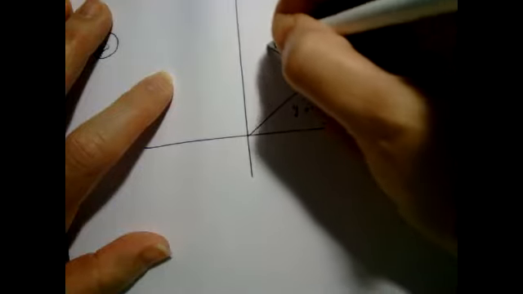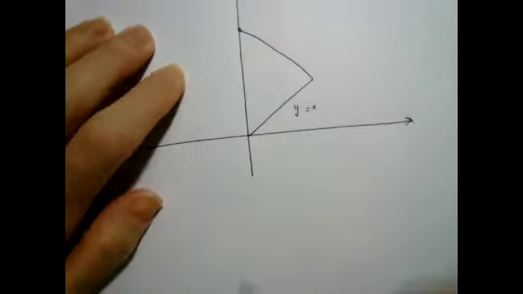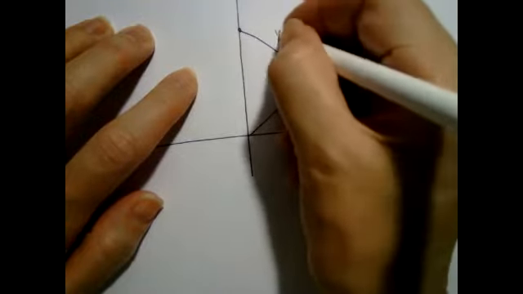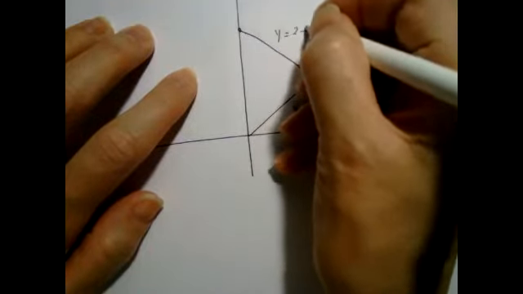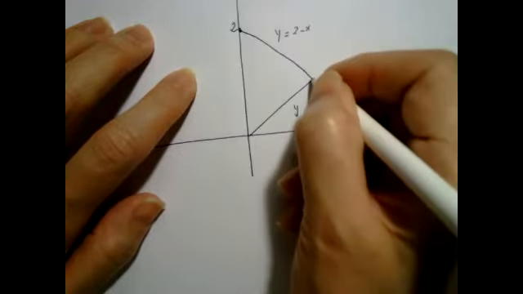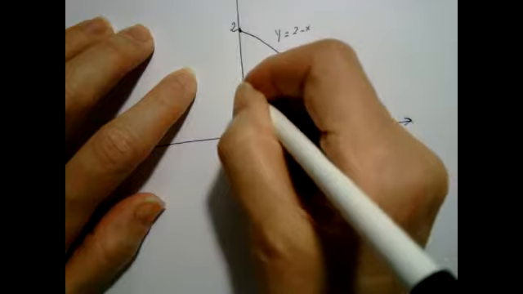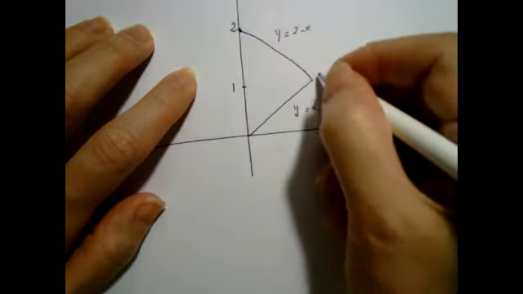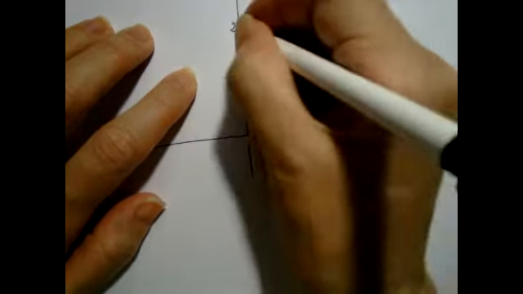And this line right there is y equals 2 minus x. And this point right here is 2. They gave us everything. Actually, they gave us the intersection point, 1. So this is 1.